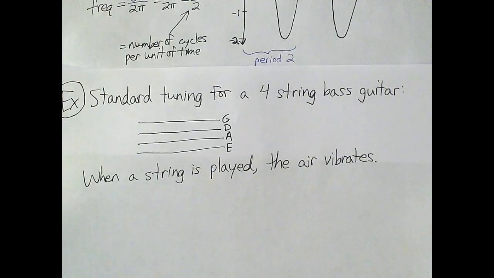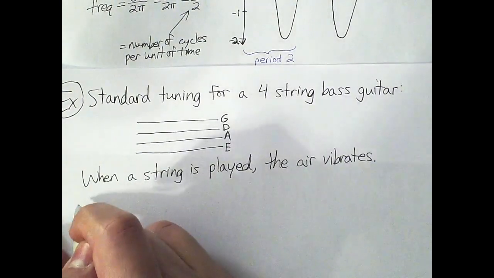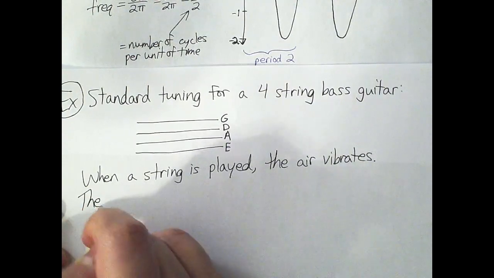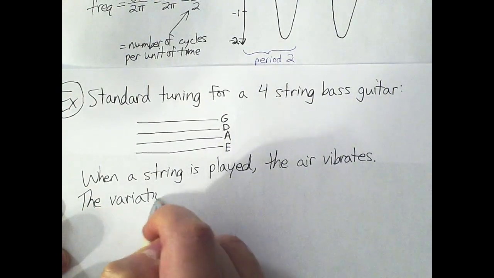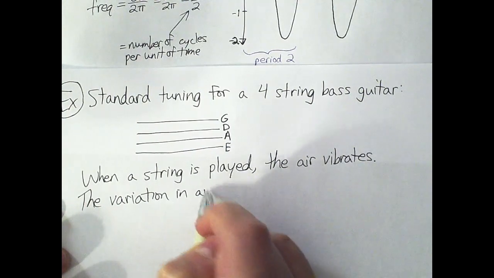So let's get back to the problem, because I haven't actually asked the question yet. So what's the question here? There's going to be a few parts to it. First of all, we're going to be given a function, and it's going to tell us that the variation in air pressure.